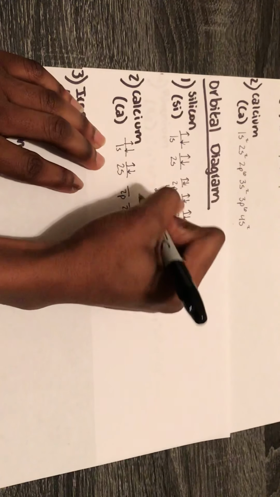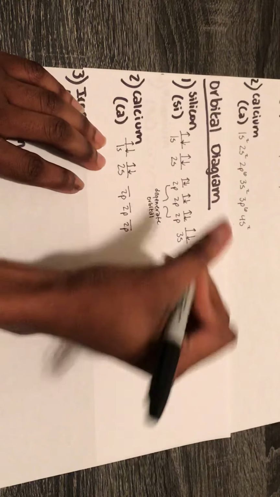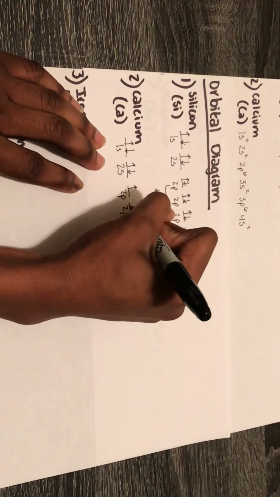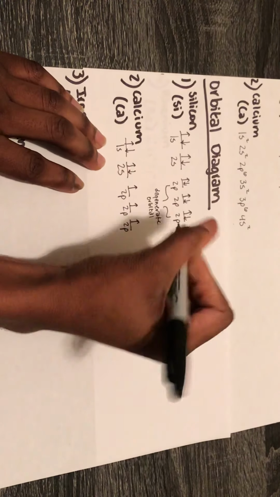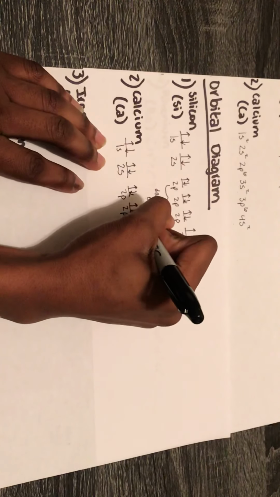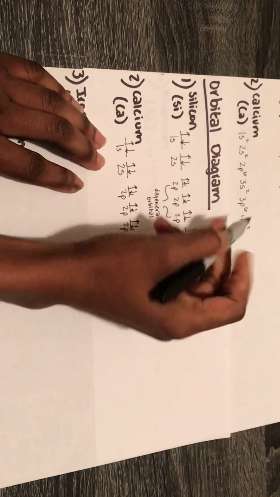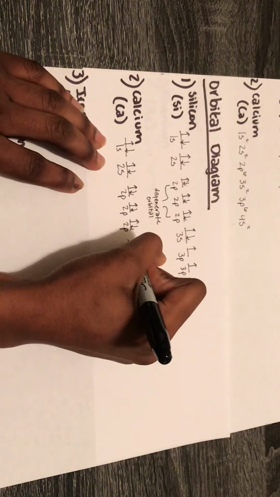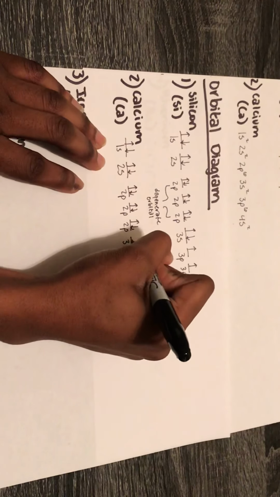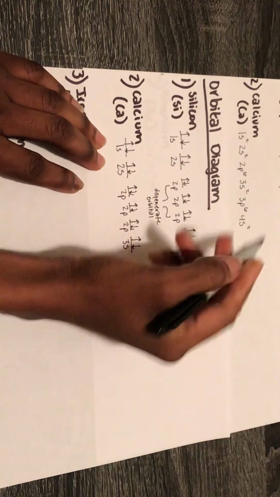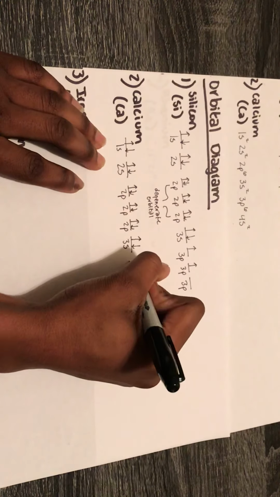Do an up spin arrow before pairing with the down spin arrows. So up 1, up 1, up 1. Go back down and pair them with a down one. Now we're moving on to 3s. 3s. Again, up spin arrow, down spin arrow. 3p. Again, write it 3 times. No matter which number is attached to the p, you will always write it 3 times.